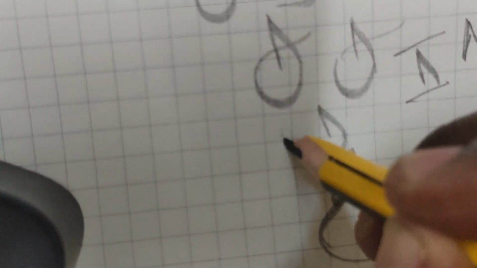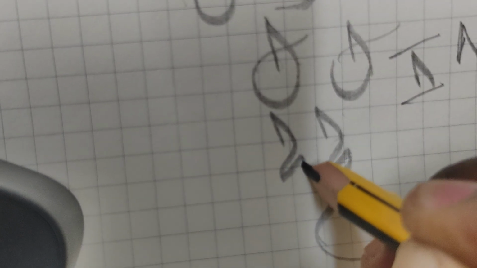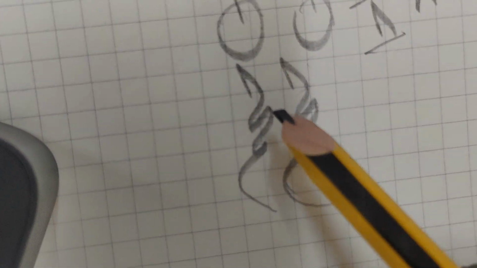I will repeat the same example. It's lam, ha, mim joins, then it ends just like this. So it's lam, ha, mim.